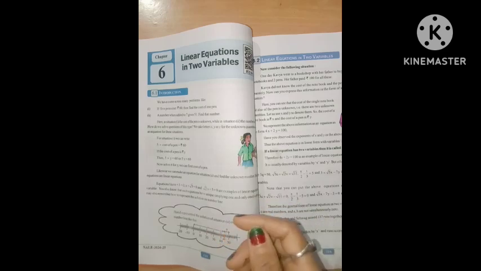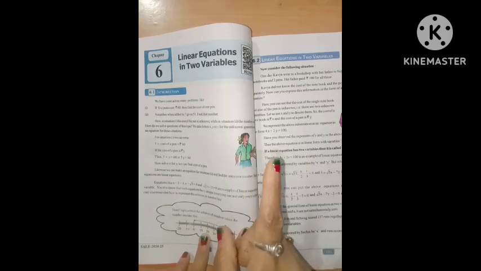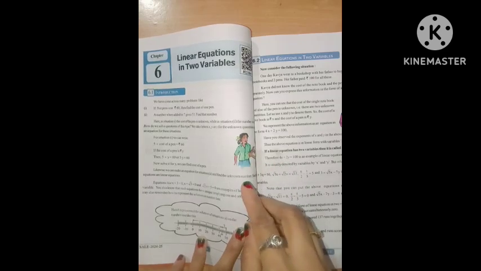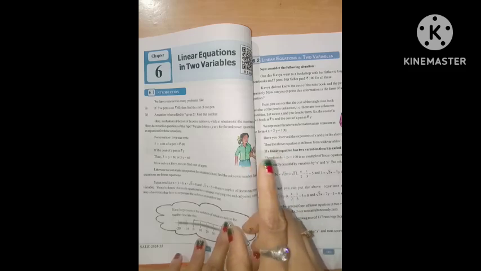What are linear equations in one variable? A linear equation is an equation that contains only one variable, in which the degree of the variable is always 1. Then the equation is called a linear equation in one variable. The other name is a 1 degree equation. Linear equation in one variable, the other name is 1 degree linear equation.